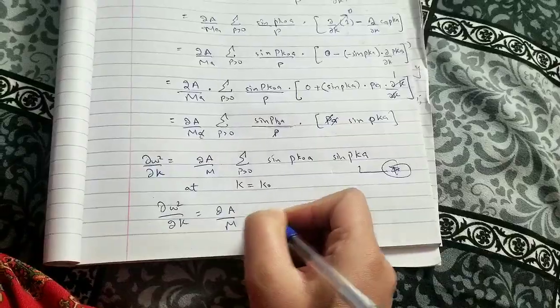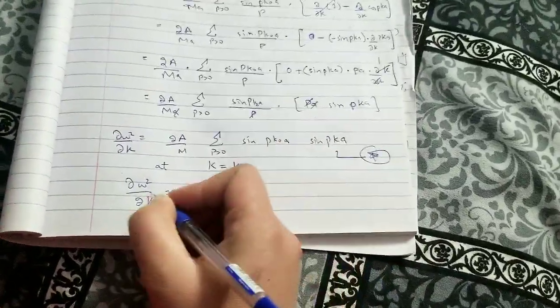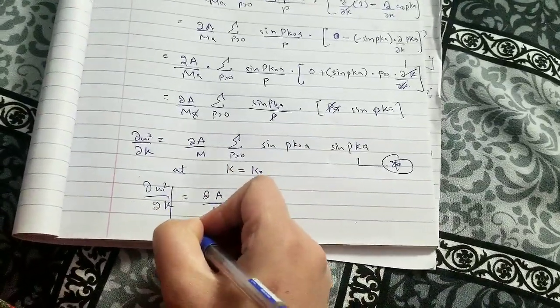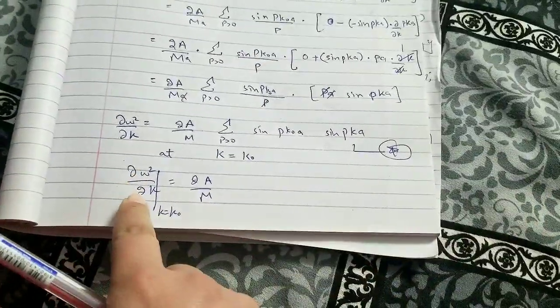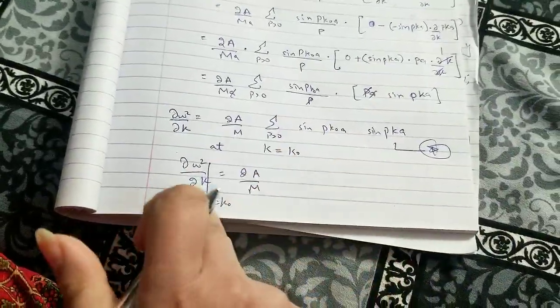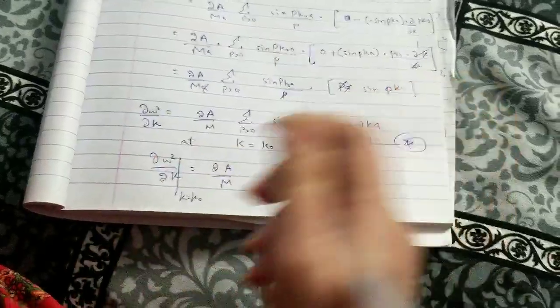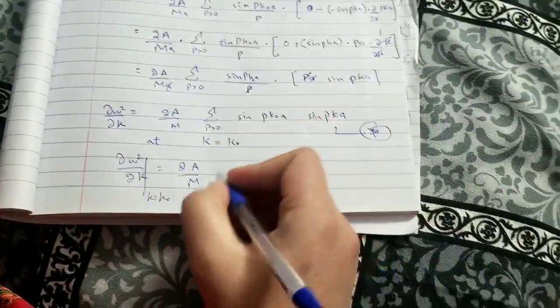We need to prove that in this situation, k is equal to k naught. In this side you will write it like that, you are putting k equals k naught, because k is appearing on that side of the equation too.